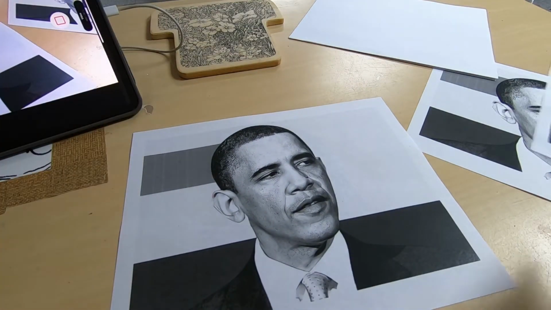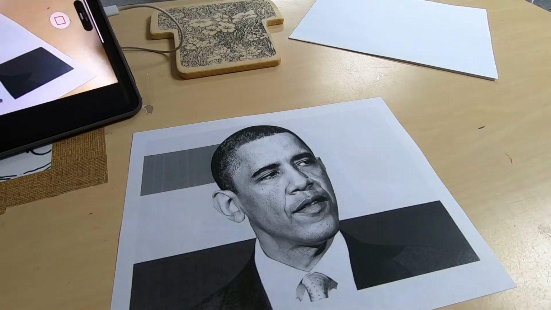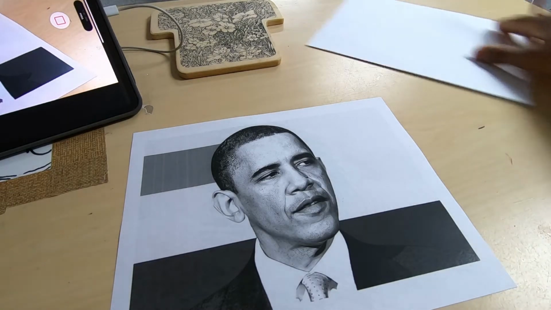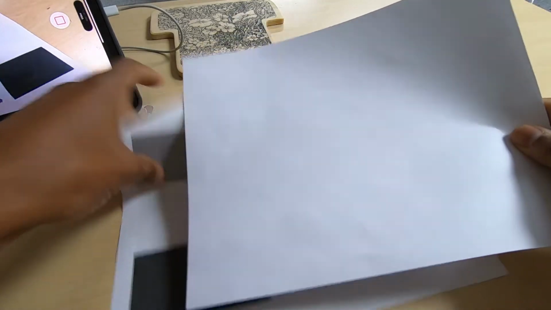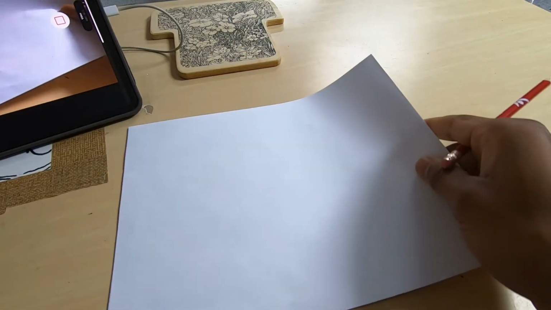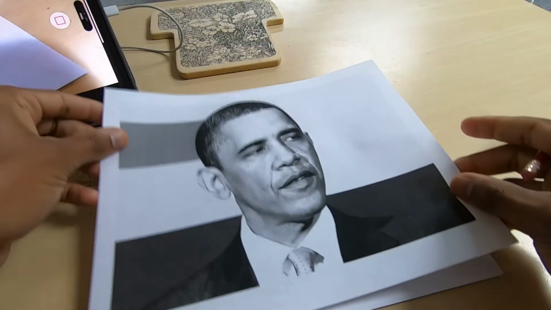Okay, now that we have that done, we're going to flip over our picture, and we're also going to place our clean, non-written-on paper underneath our photo.